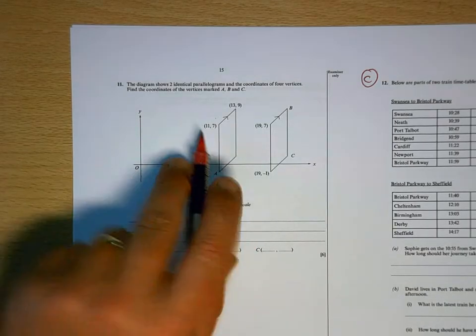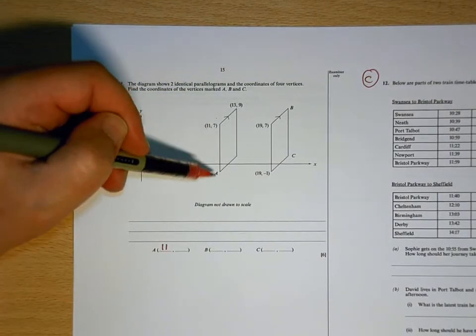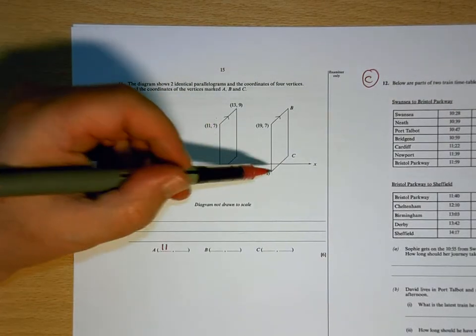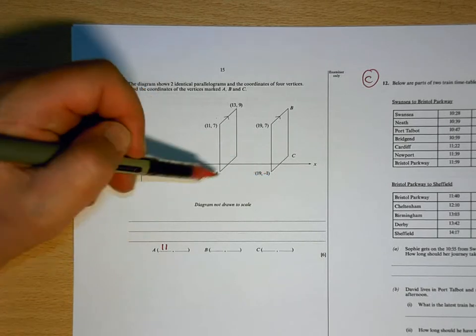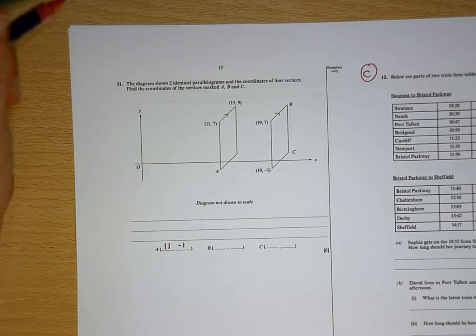So for this point here, this point is going to have the same x coordinate as the one directly above it because it's moved the same in that way. So the x coordinate of A is going to be 11, and then the y coordinate of A is going to be the same as the y coordinate of that point there. So the y coordinate is -1.